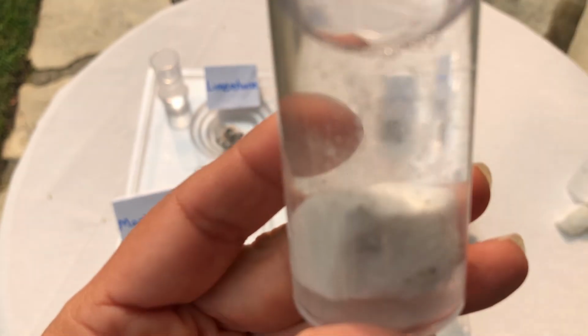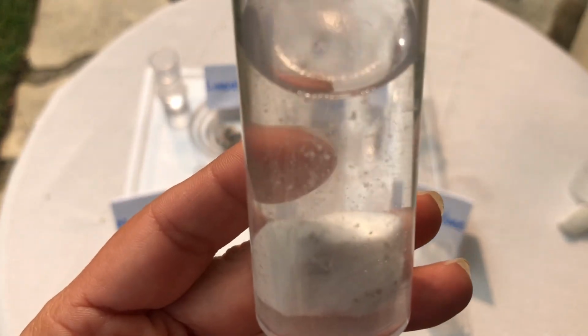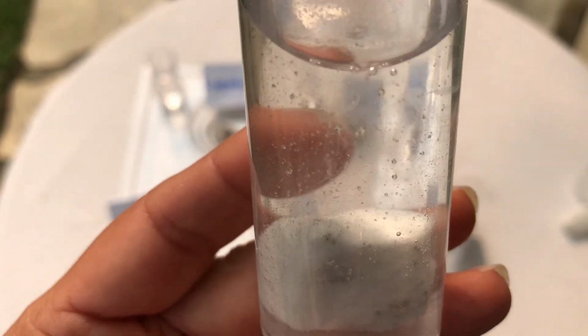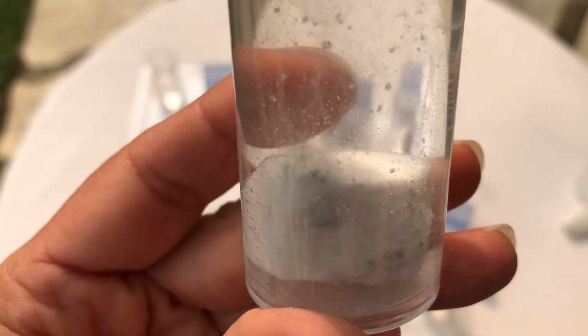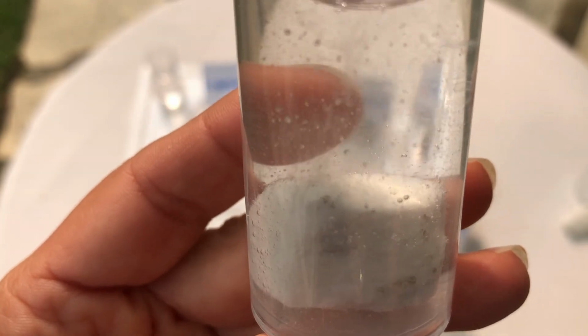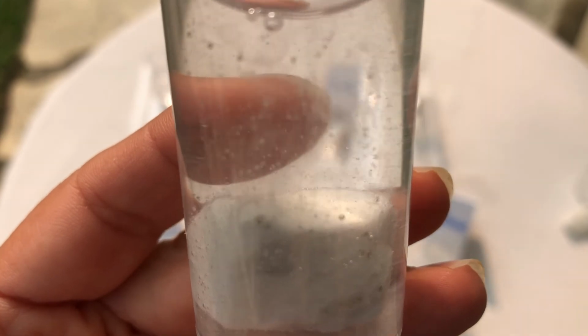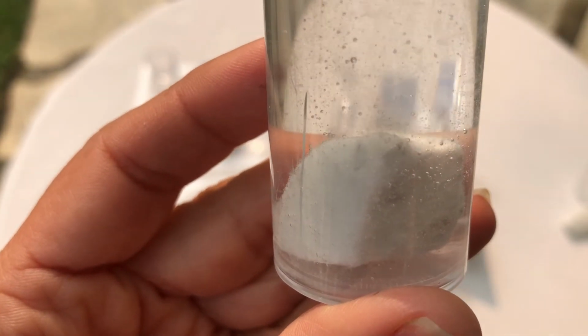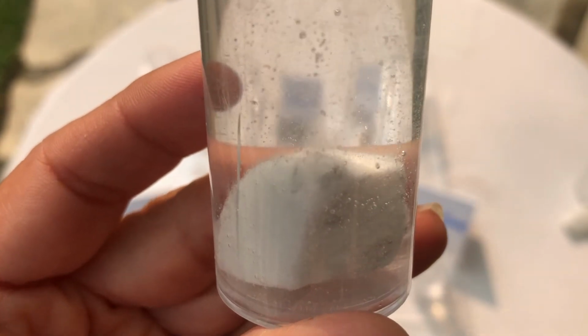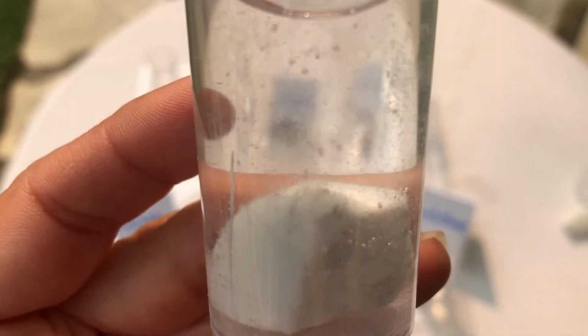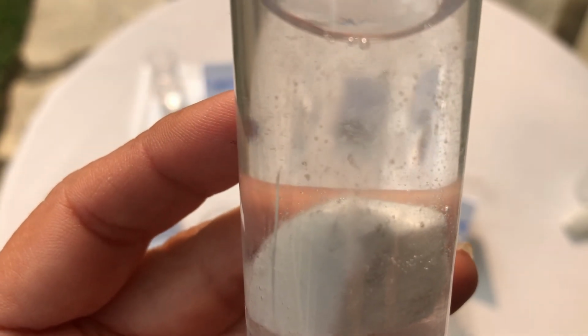What about the marble? Do you see fizzing? Do you see bubbling? I sure do. A lot of bubbling happening all over the place. Does marble have calcite in it? Looks like it. Let's let this sit for a little bit and then try the other ones.